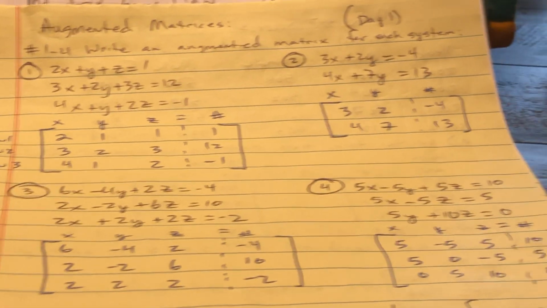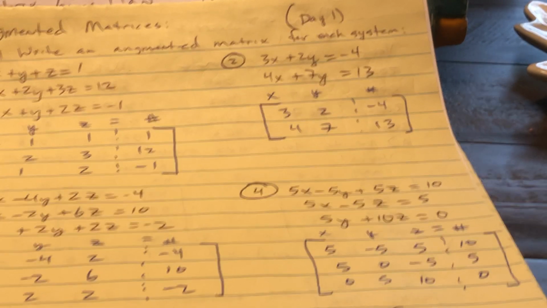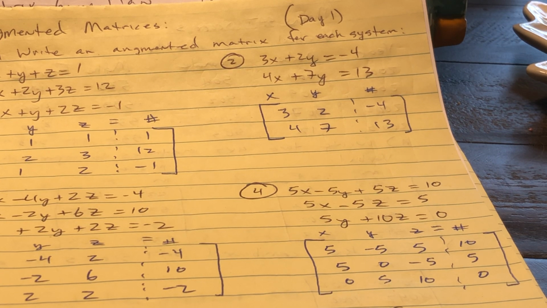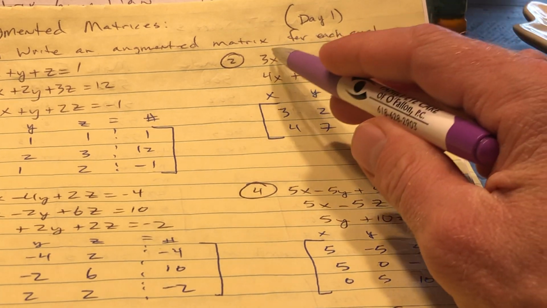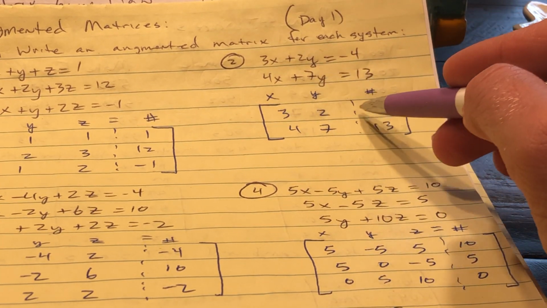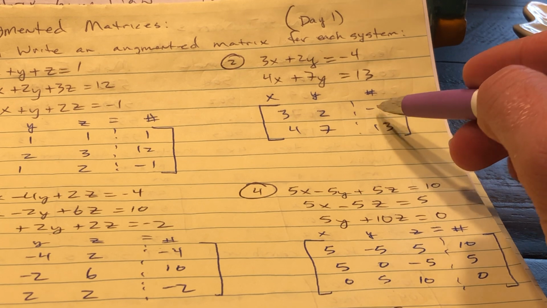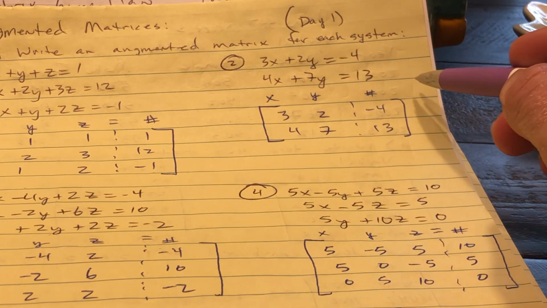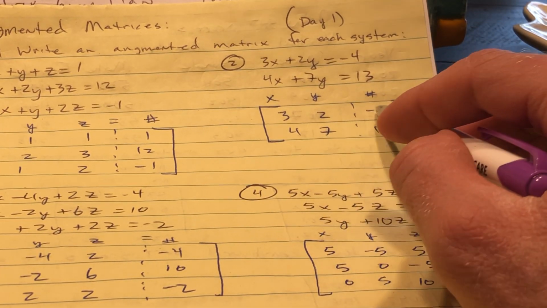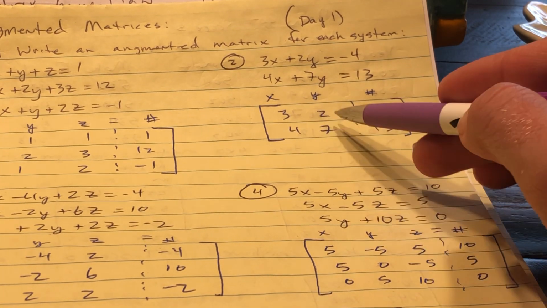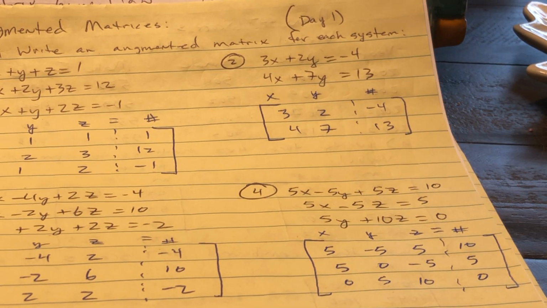Number 2, write the augmented matrix here. In some classes, they do row reduction, linear algebra, that linear programming class. You'll also do the same thing, do some operations. We'll use the calculator for that this year. So this time I only have x and y. So 1, 2, dotted line, my constants of negative 4 and 13. I just have 2 rows because I have 2 equations. 3x plus 2y equals a negative 4. 4x plus 7y equals 13.